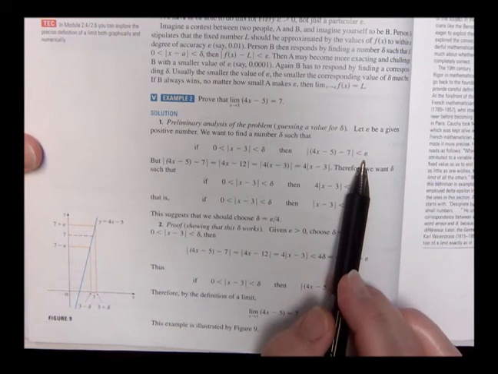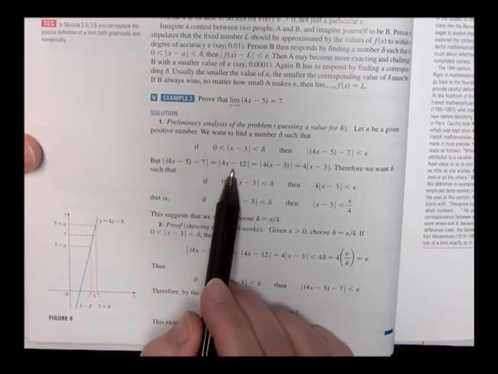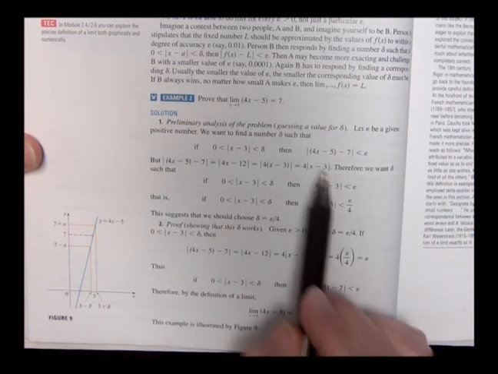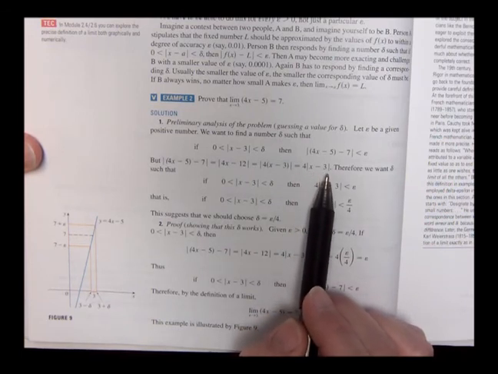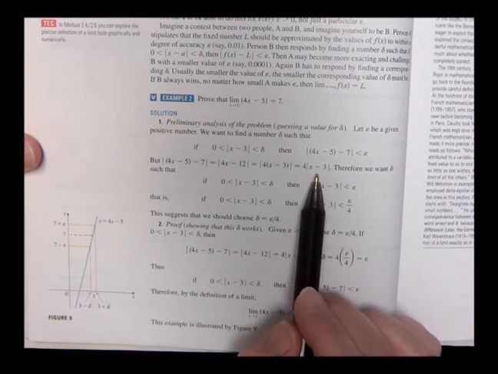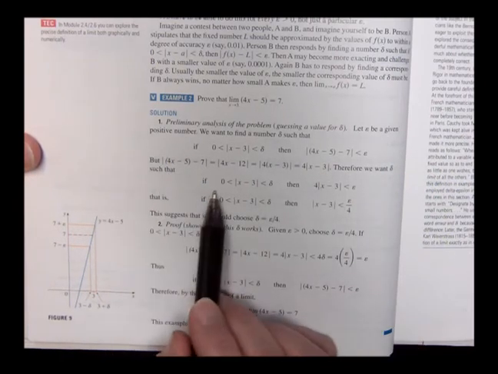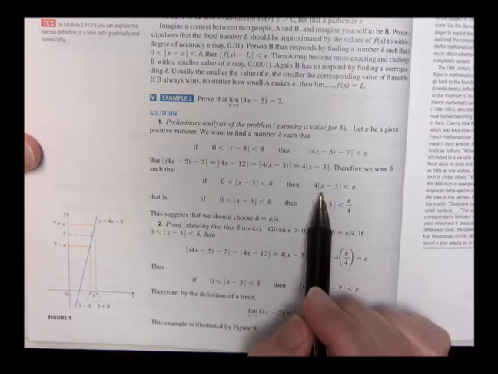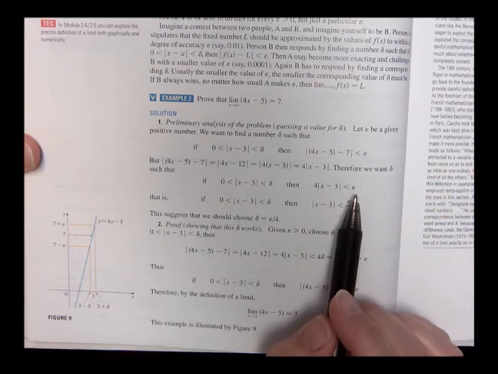So let's take a look at this. We're going to simplify this here. And when I simplify this, I'll make 4x minus 12. I can pull that 4 out and I see I have x minus 3. So I pull the 4 outside and I know that now I have 4 times my difference of my number minus 3. So therefore we want our difference, again positive and less than delta, then 4 times x minus 3 has to be less than epsilon.